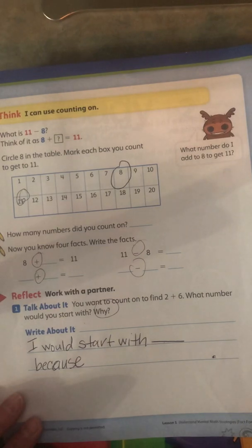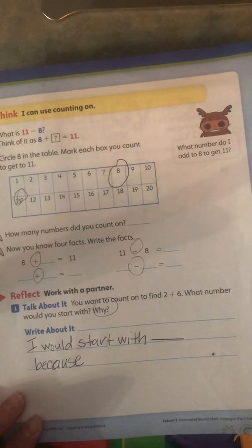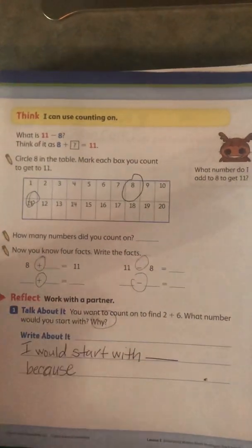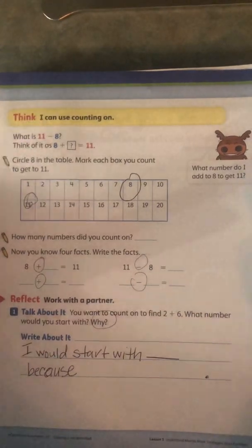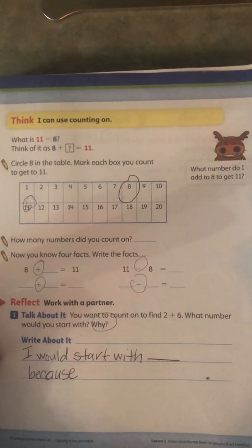So today in math, we learned that you can use fact families for mental math to help you, or you can use counting on strategies.